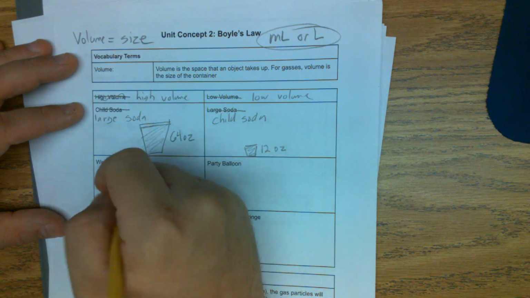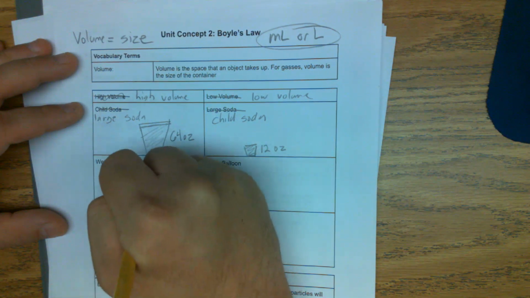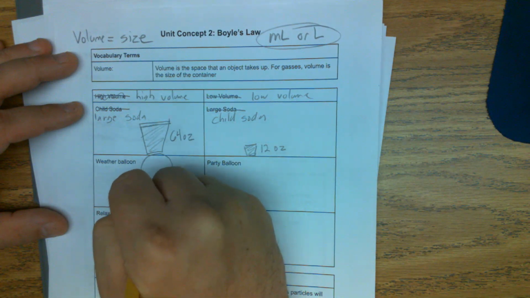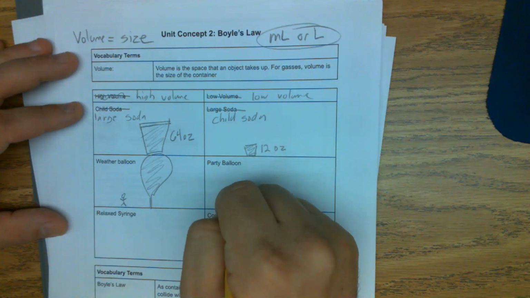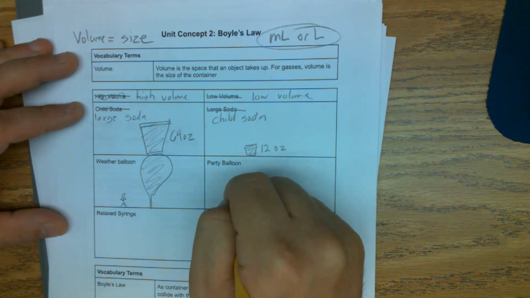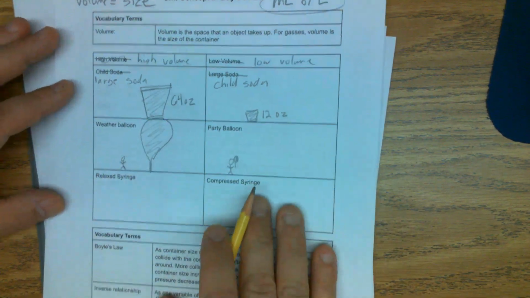Weather balloon versus a party balloon. So if you imagine a little person here, a weather balloon would be a large balloon that has kind of the string here, and this is filled with the gas. We imagine a party balloon. This is the person that's holding the balloon, and we have a balloon like this. So large volume, small volume, large volume, small volume.